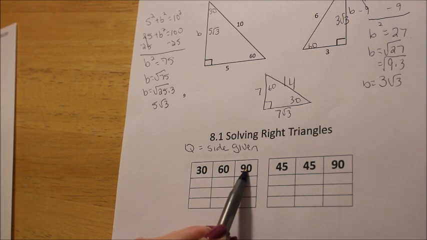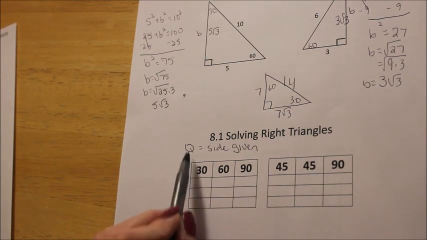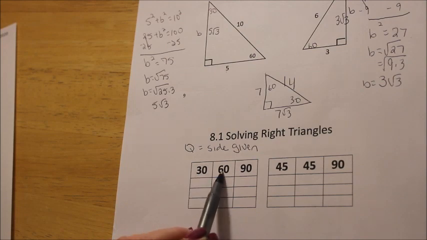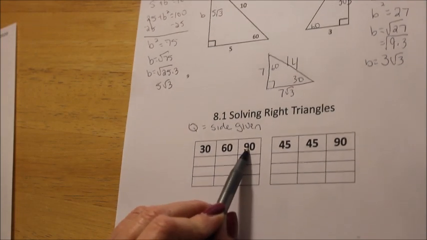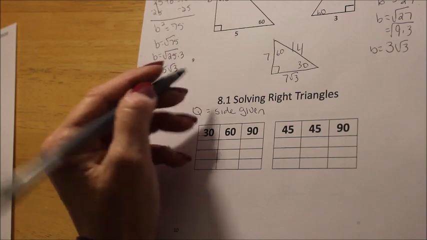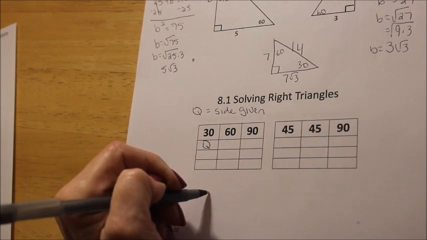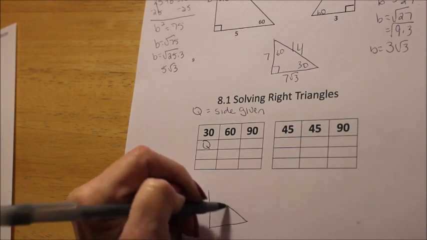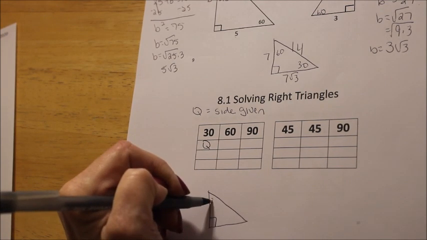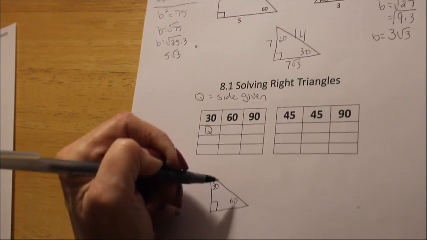In a 30, 60, 90, it's the side opposite the given. So is Q opposite the 30, or opposite the 60, or opposite the 90? Here's the pattern. If you know the side opposite the 30, I'll draw a little diagram down here: there's 30 and there's 60.